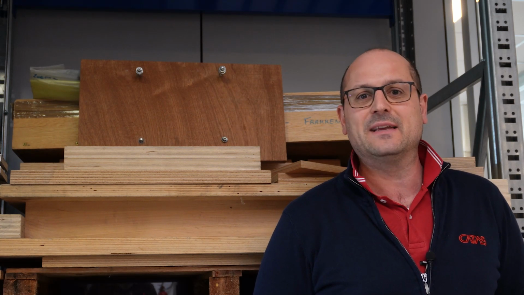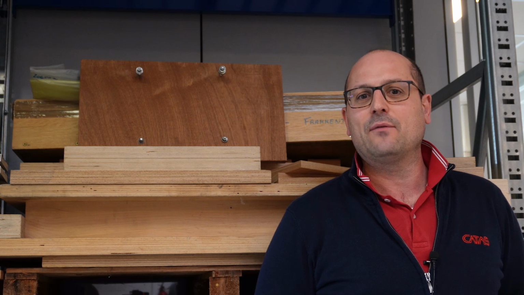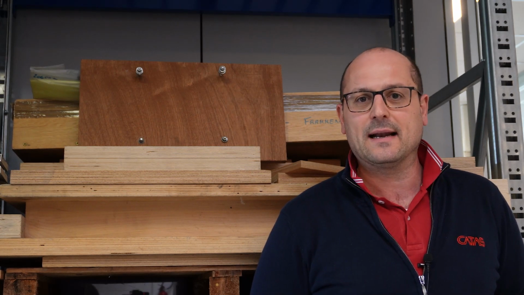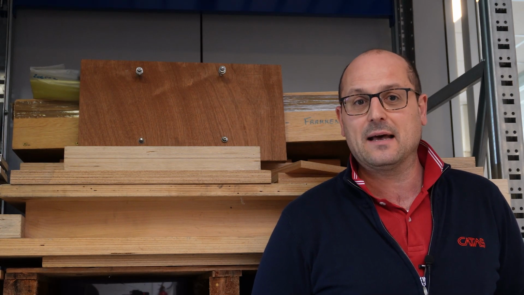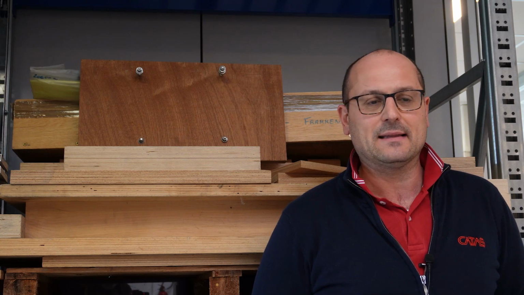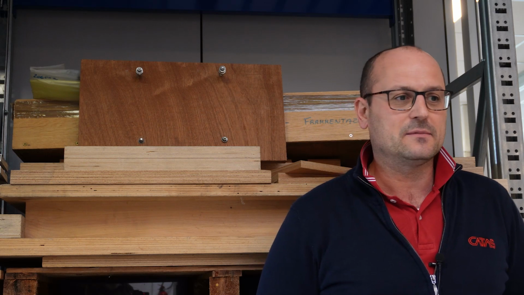Future challenges are pretty clear, especially in the medium term. And Catas acts as the referee of the industry, if you want. We have observed three main trends. First of all, sustainability.